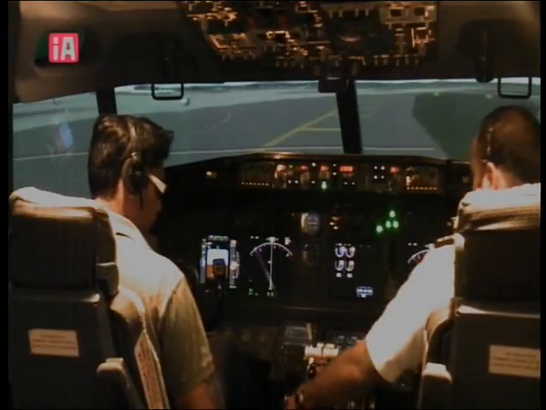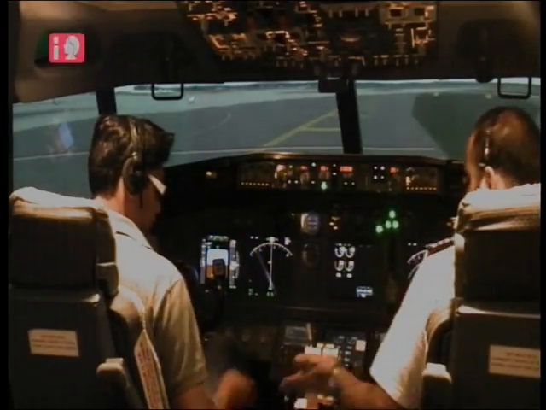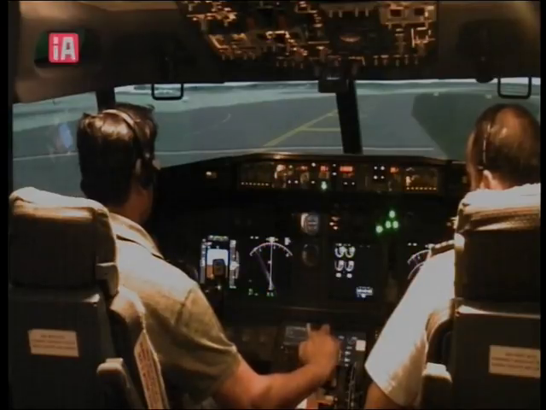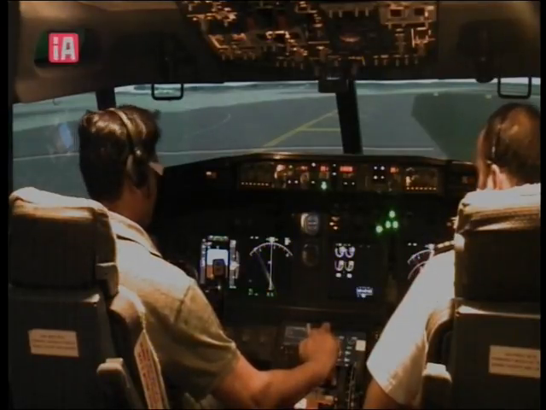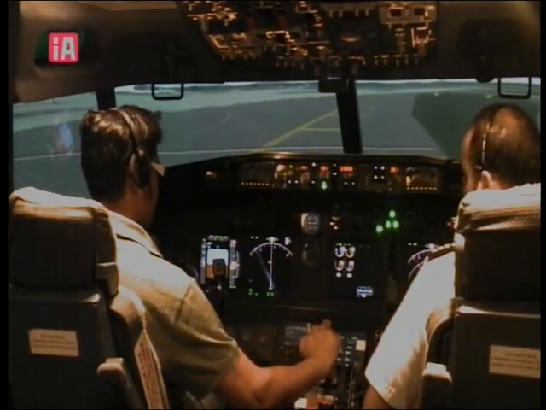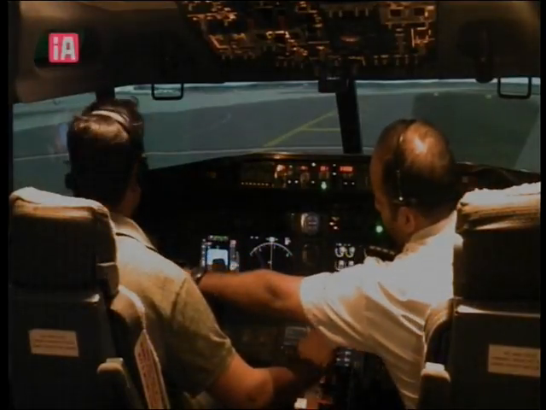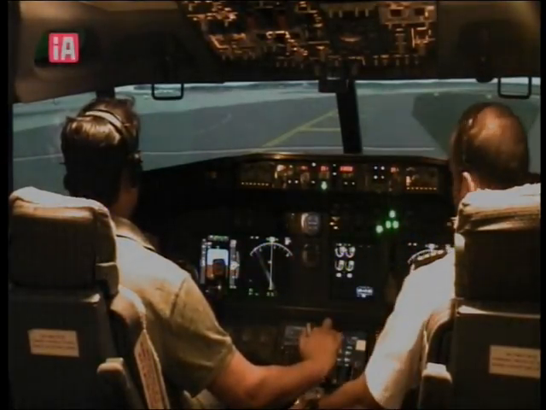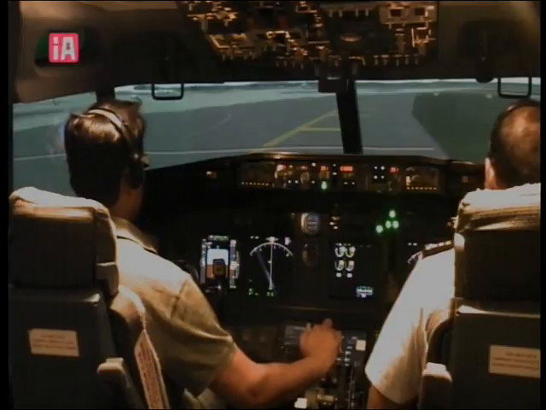Okay, now with your right hand, give us a bit of power. Just a touch of power, a little bit more. Just a little bit more. And we're going to use what's called the steering tiller, just on the left-hand side, to taxi the airplane. A little bit more power. That's it.